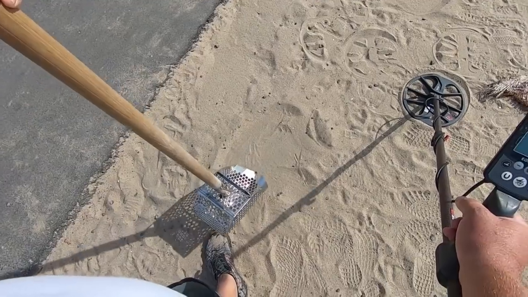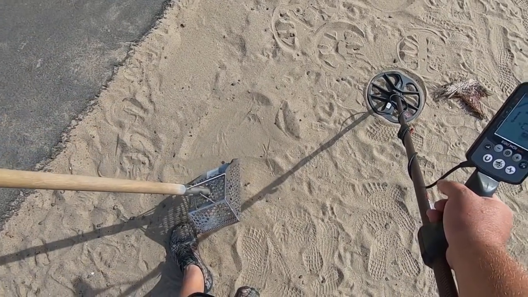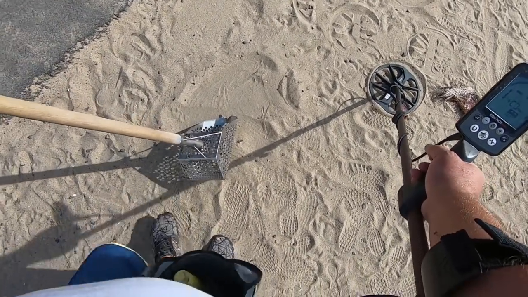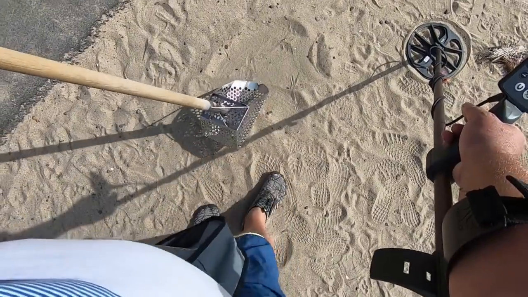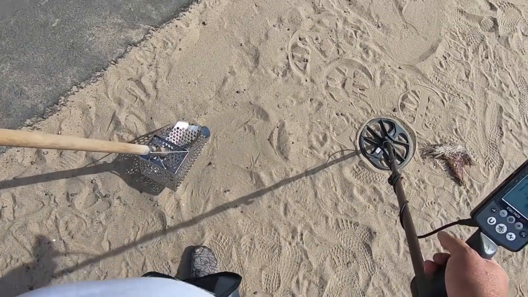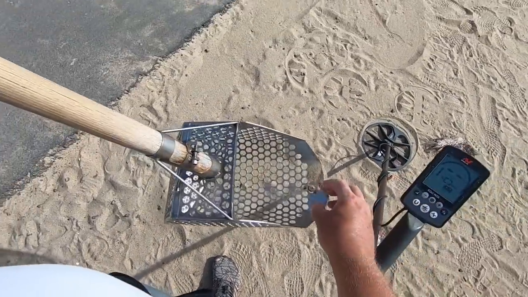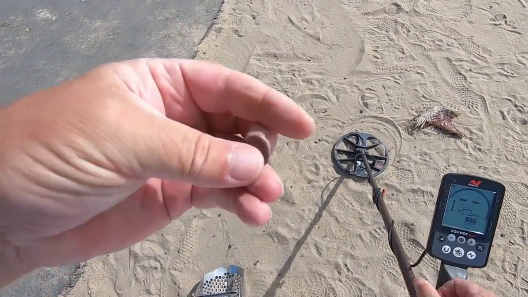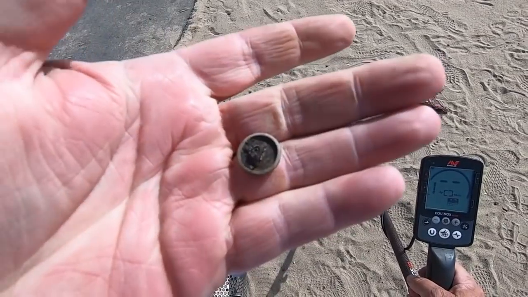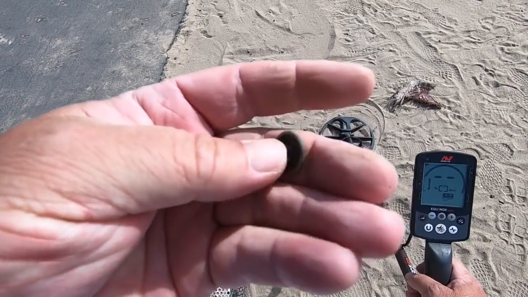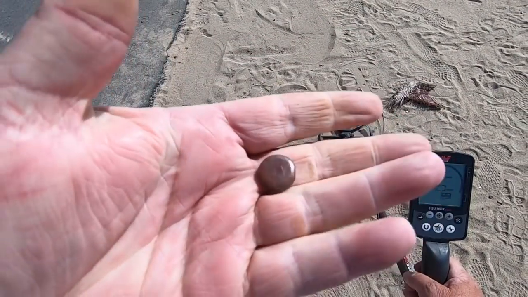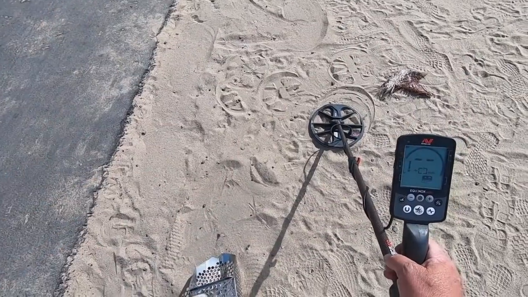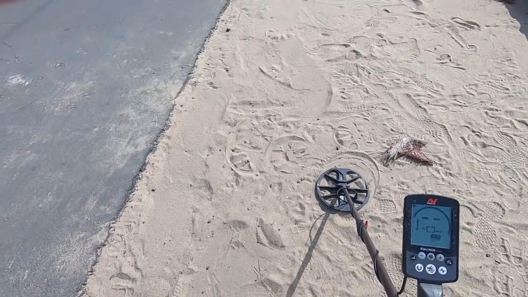I'm not even going to try to get it. Yeah. Oh, I got it. Oh, maybe it's a button. How funny. Because it was old asphalt, it probably stuck to it. See? I think that was a button. An older button, whatever. We'll take it.